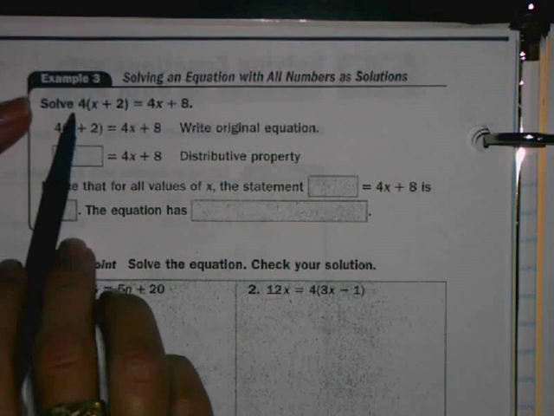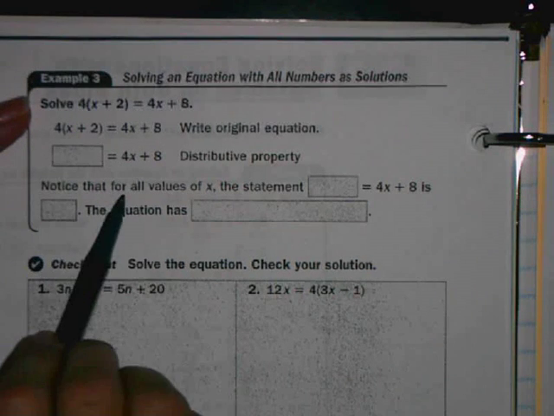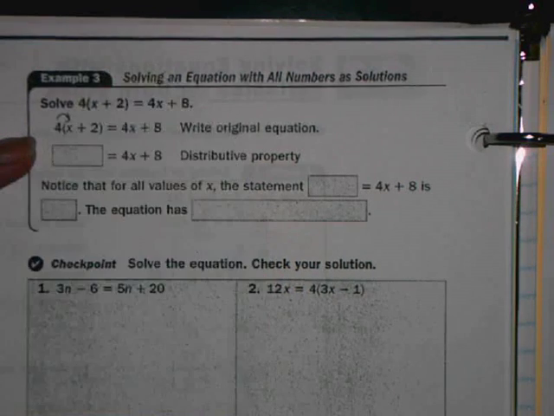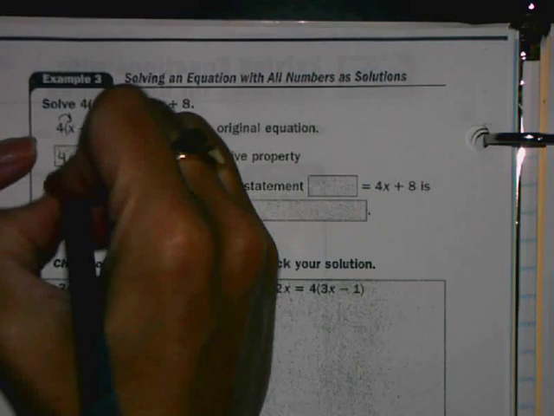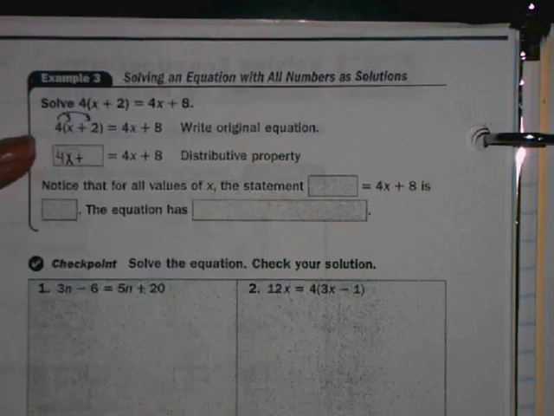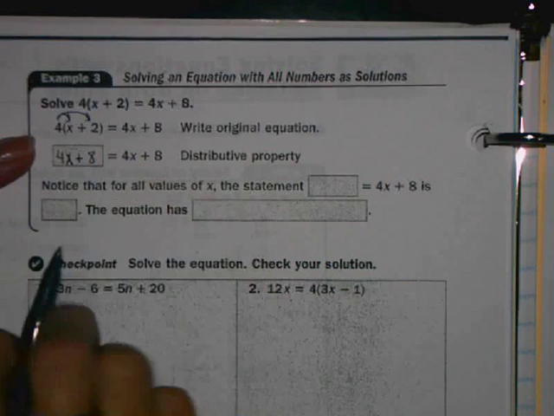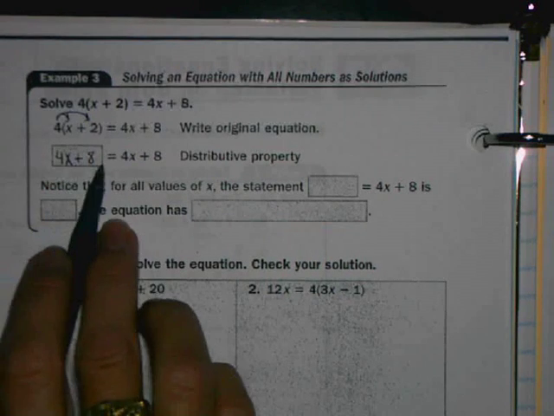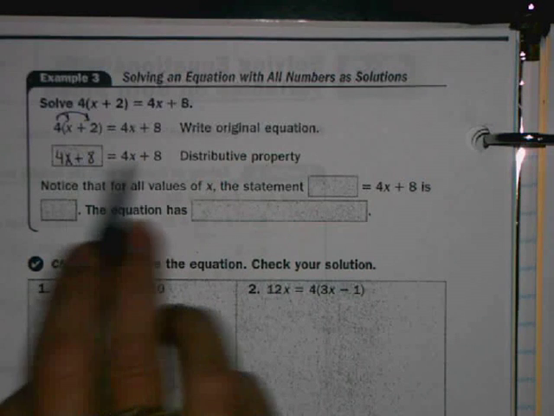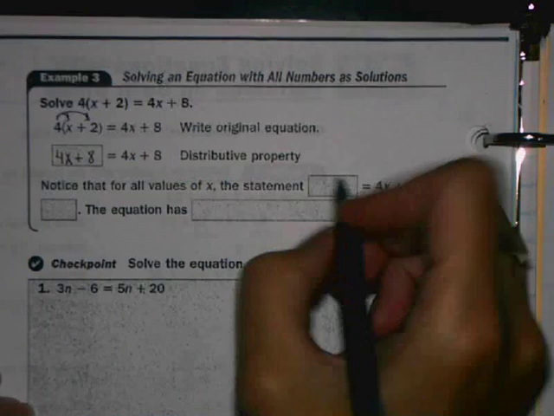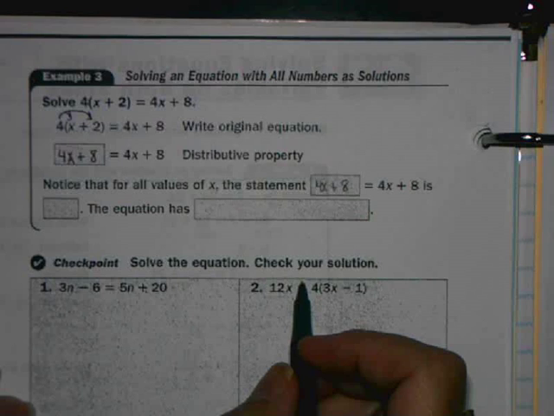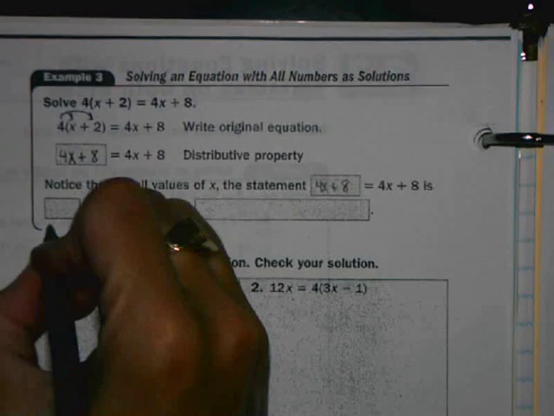So we have this equation, 4 times x plus 2 equals 4x plus 8. So the first thing that we might do in this is apply the distributive property. 4 times x is 4x plus 4 times 2 is 8. So we get 4x plus 8 equals 4x plus 8. Okay, that's the exact same expression on both sides of that equal sign. So this statement, 4x plus 8 equals 4x plus 8, is true. It's always true.